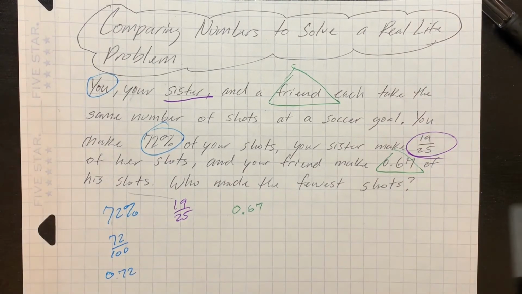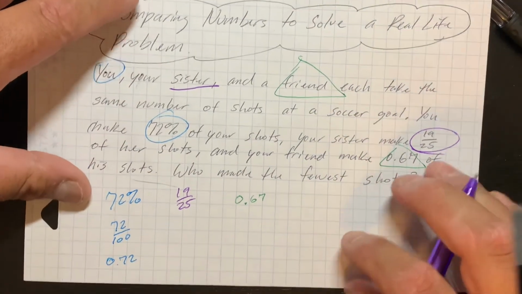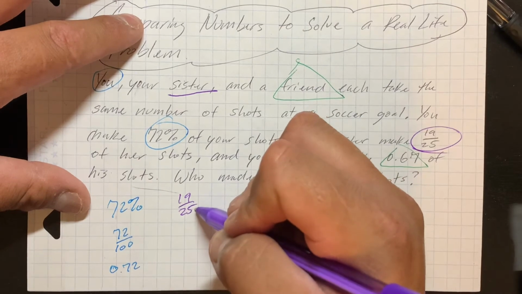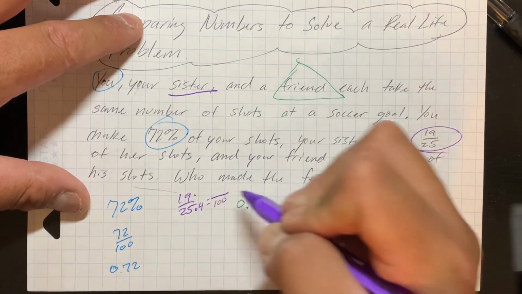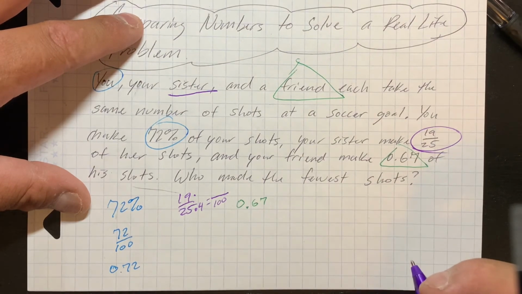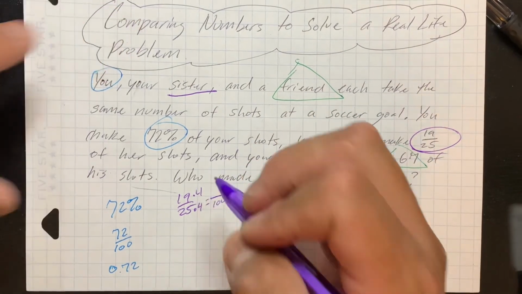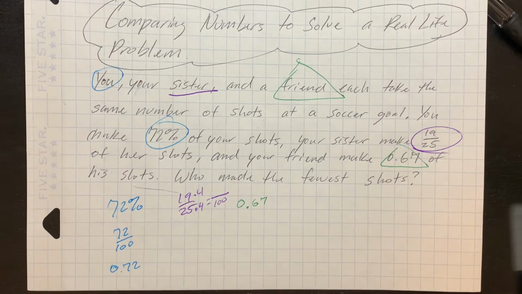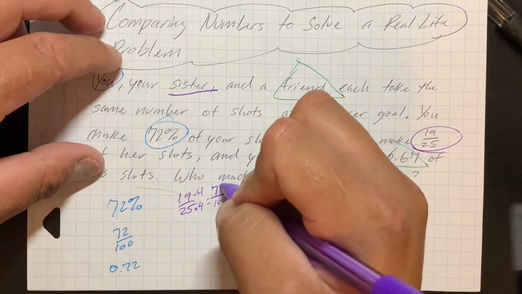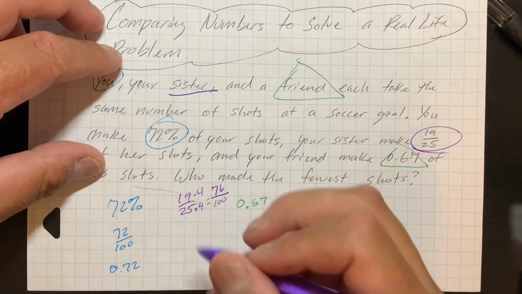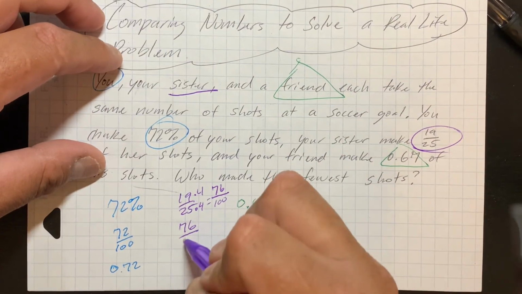Okay, 19 out of 25. If you multiply this times 4, because you want to make the denominator equal 100, 19 times 4 is 76. So 76 out of 100 is really the fraction.